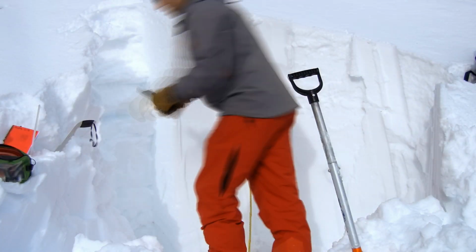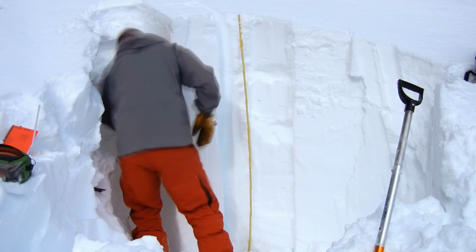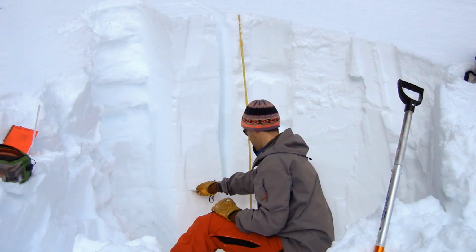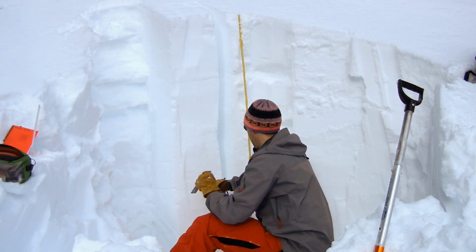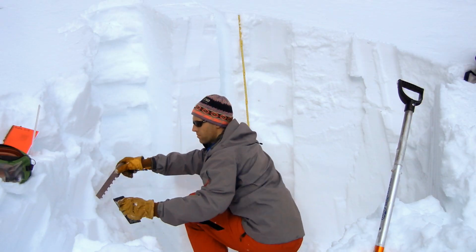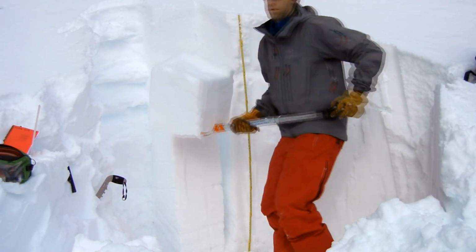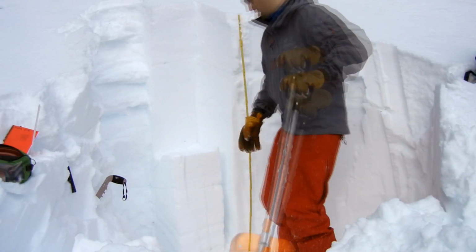The only tricky part is measuring the 15 centimeters above the persistent weak layer. I typically use my crystal screen to measure this. I then use my snow saw to cut the horizontal top surface. I then remove the snow above, exposing my test surface. Note that the back of the column only needs to be cut to a few centimeters below the weak layer of interest.